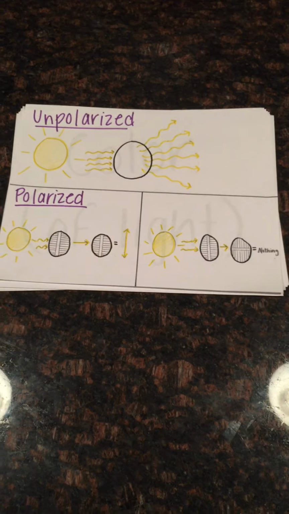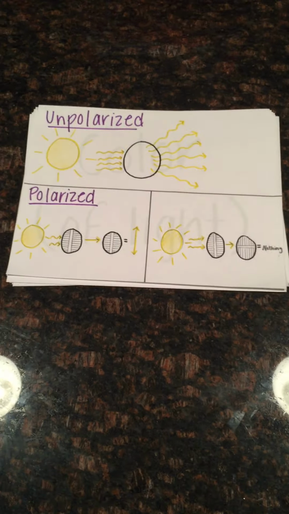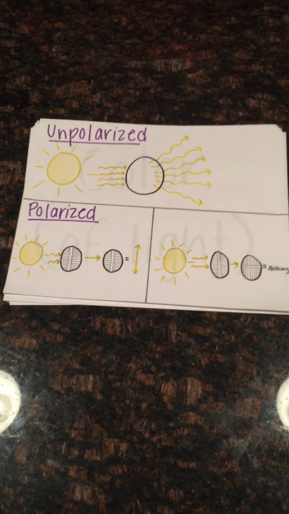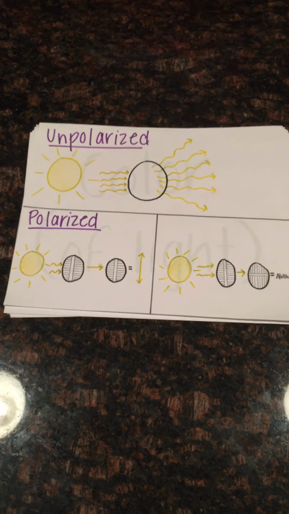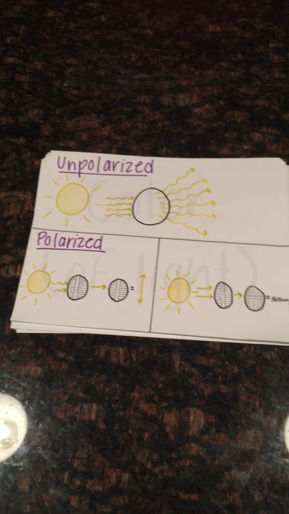When light is shone through two polarizing filters whose transmission axes are parallel to each other, the light passes through the filters parallel to the transmission axes, and the light is half as intense. When the transmission axes are perpendicular to each other, no light passes through.